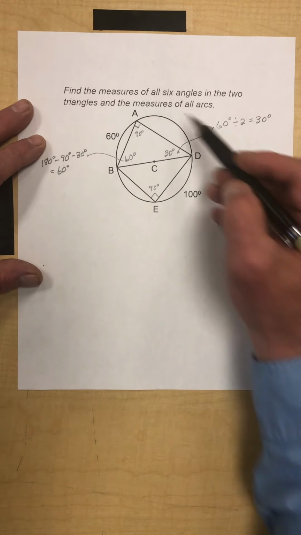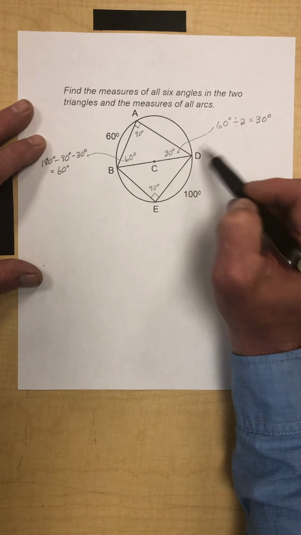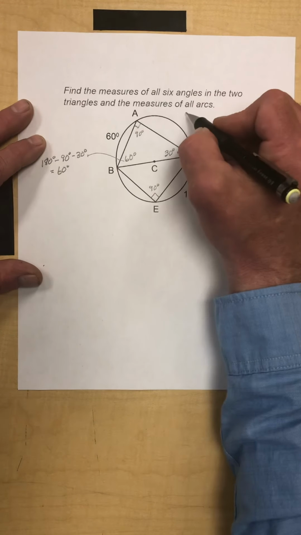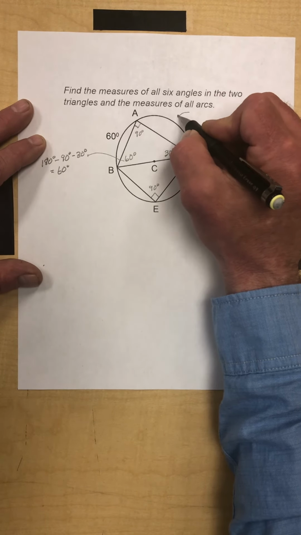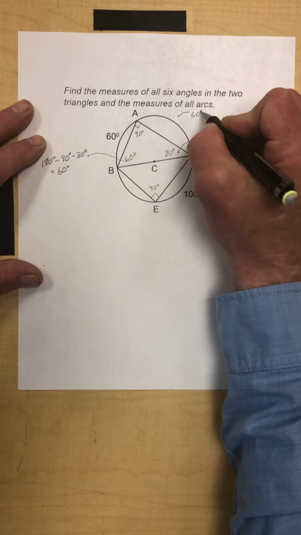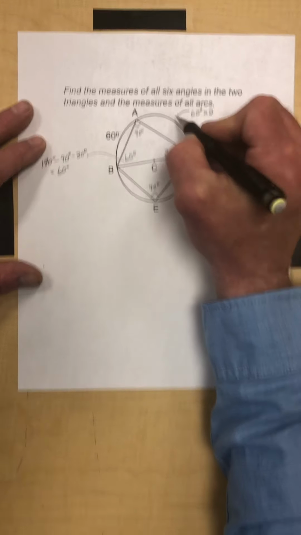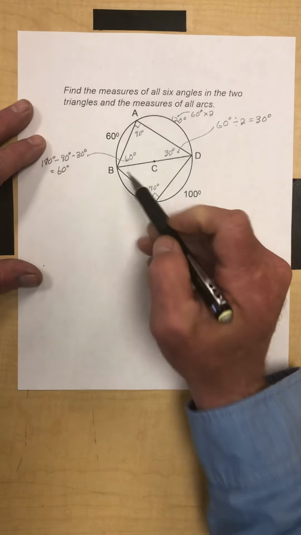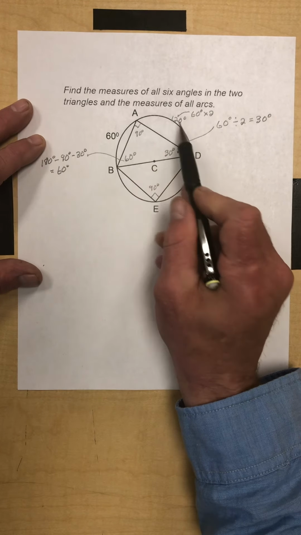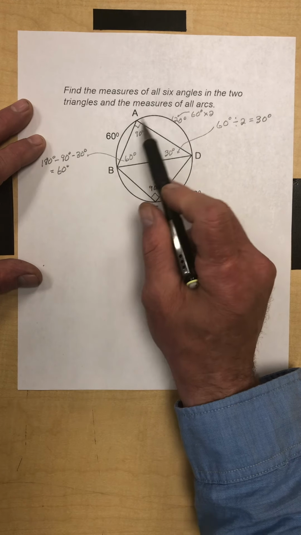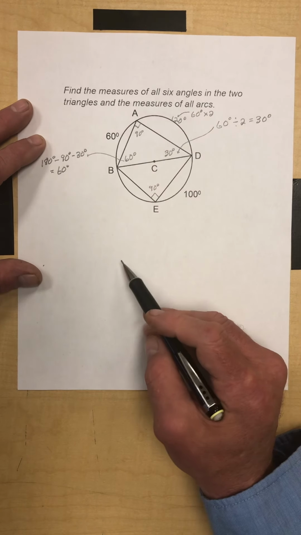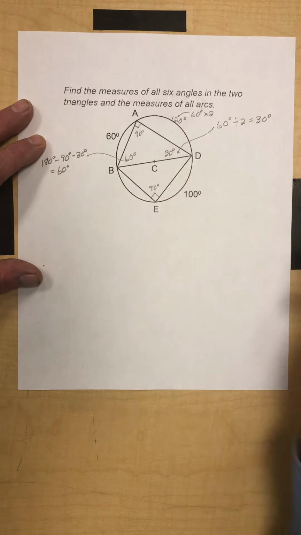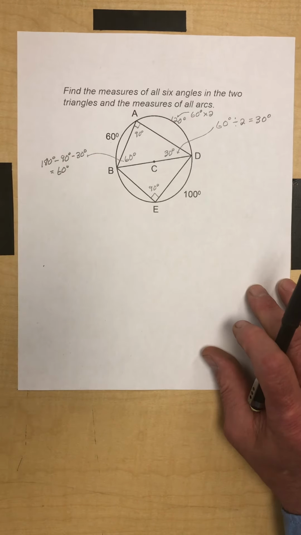So the measure of the arc that subtends an inscribed angle has to be twice the measure of the angle. So we would go 60 degrees times 2, which gives us 120 degrees. And if you look at arc BAD, notice that's a semicircle, so it has to give you a grand total of 180 degrees, and 60 degrees plus 120 degrees is 180 degrees. So we're in good shape.